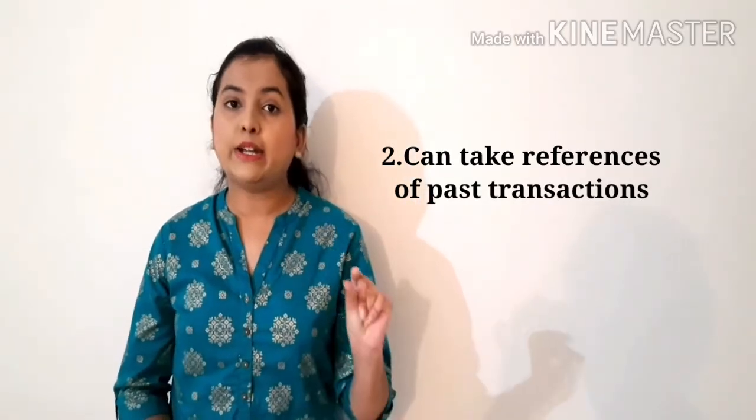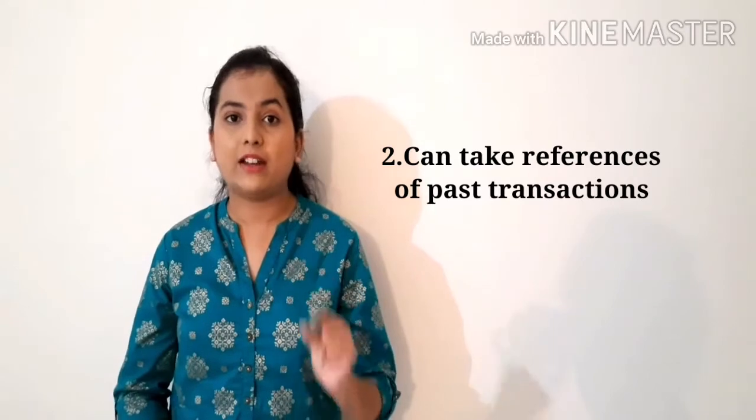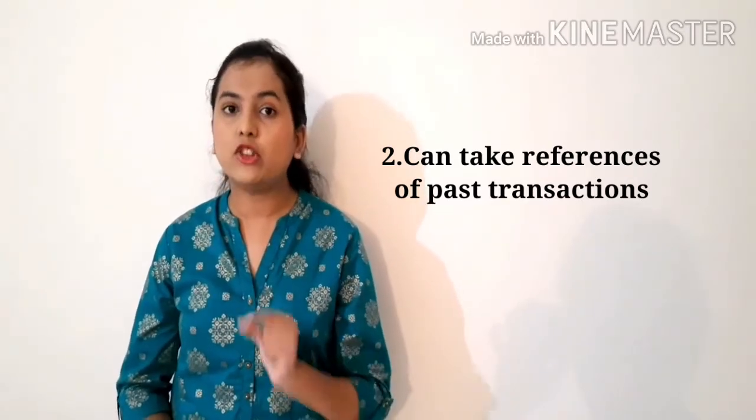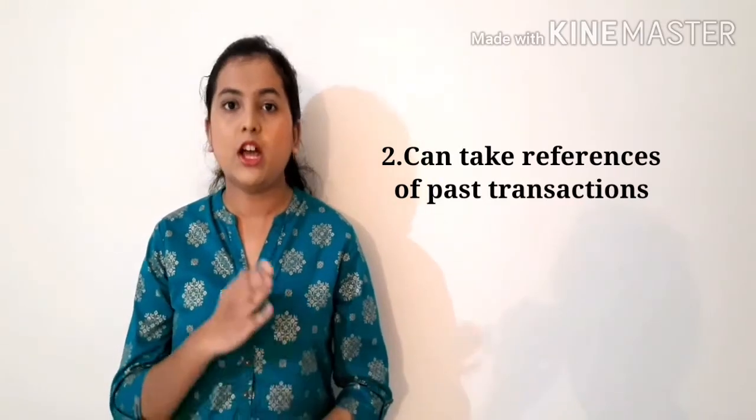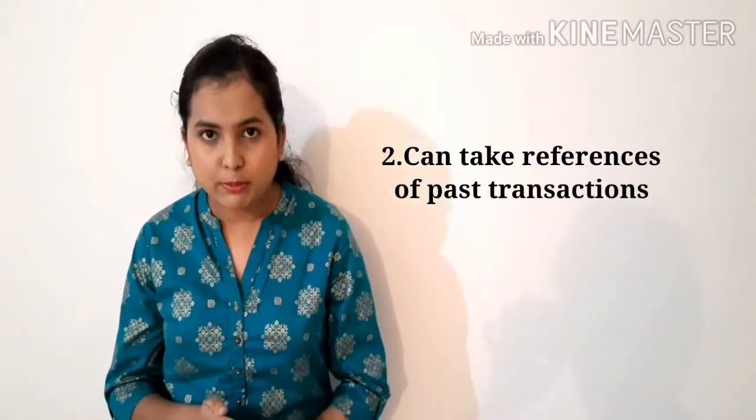Just by entering the date of transaction, on what date this transaction is recorded in the journal, everything is sorted. You can take references from the journal. This is the second importance.